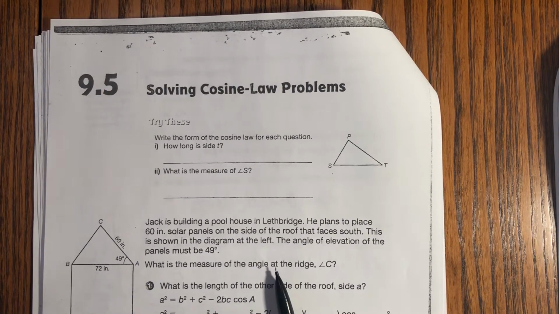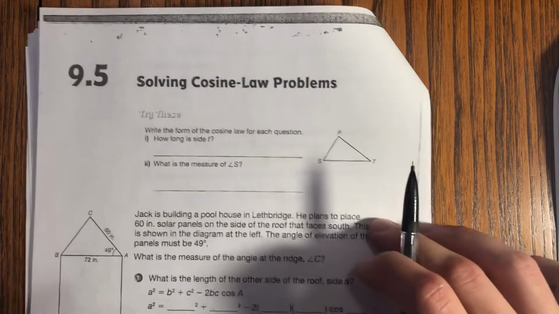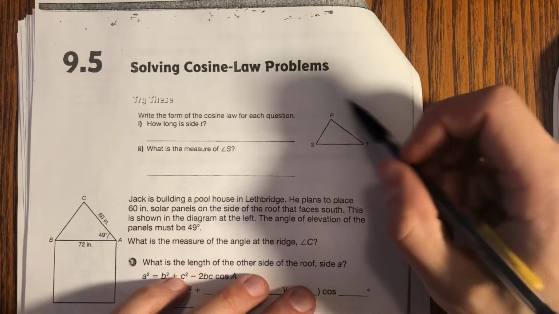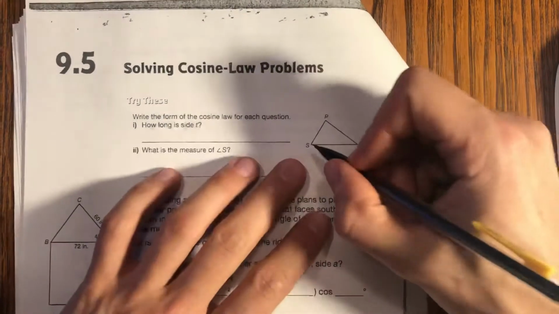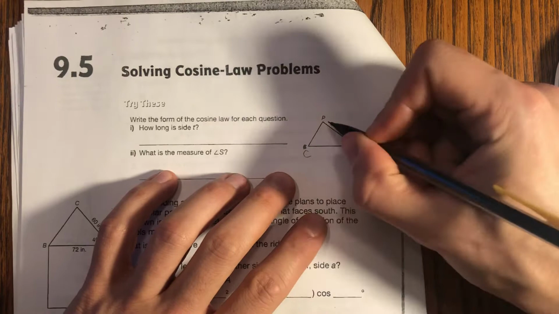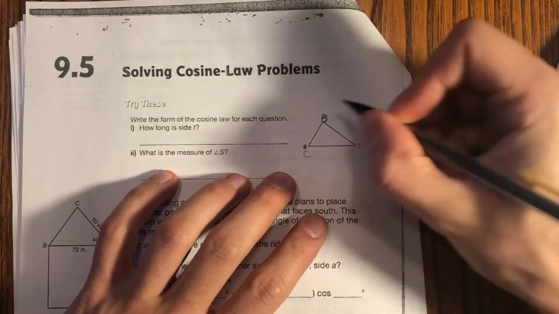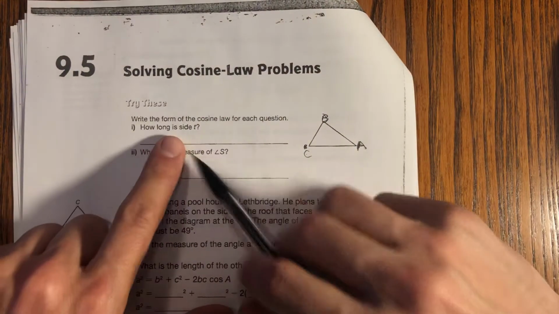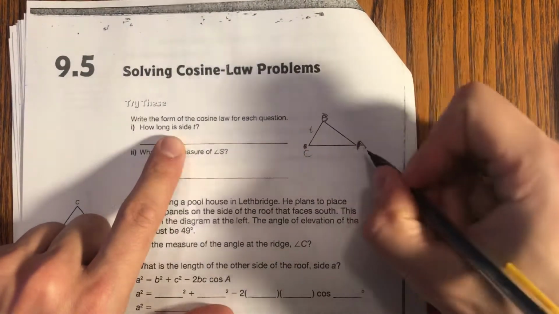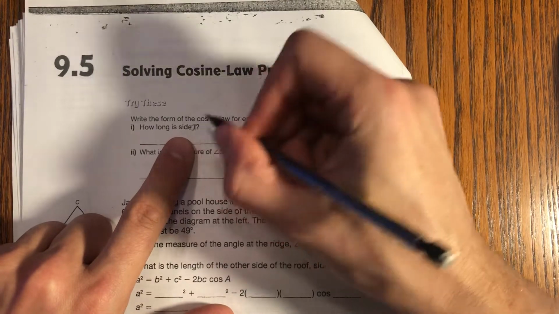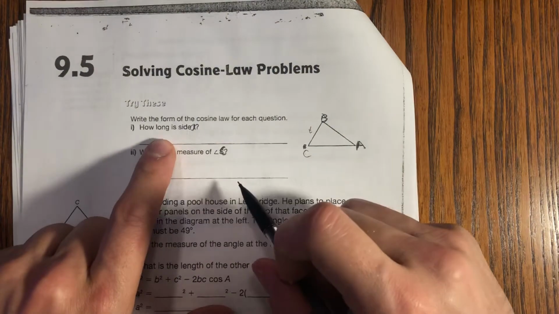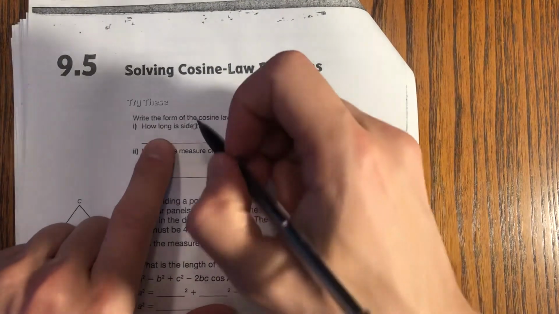Okay, moving on to 9.5, solving cosine law problems. So for this kind of stuff, when they give you letters that you aren't familiar with, you can just swap them to be ABC. How long is t? Well, t is going to be little a. So how long is little a and how long is c? All we have to do is put in the formula.